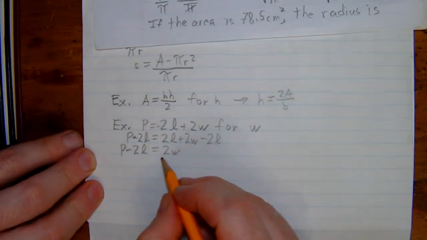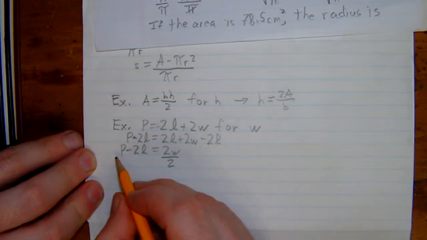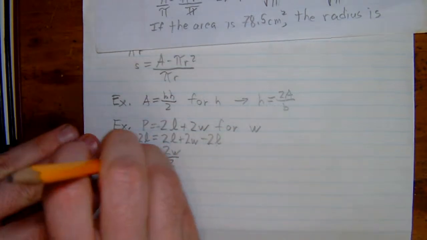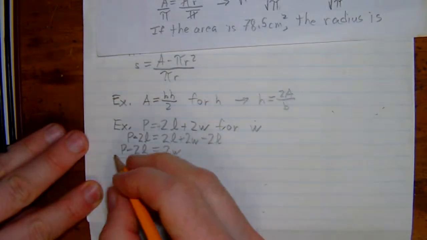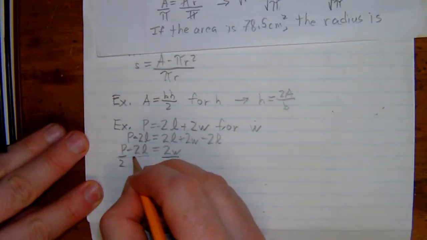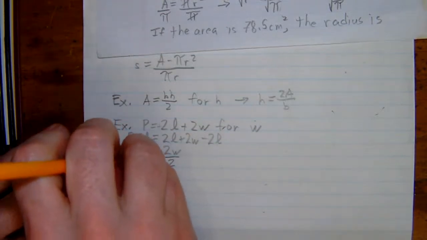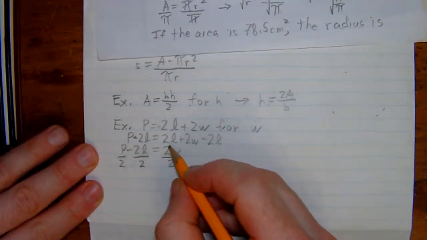Now we want the formula to just be for W. So we're going to divide to get rid of the 2. And over here, you can either do a big divide like that, or you can distribute the division and divide everything on this side by 2. And that's probably the choice that gives you the simplest final answer.